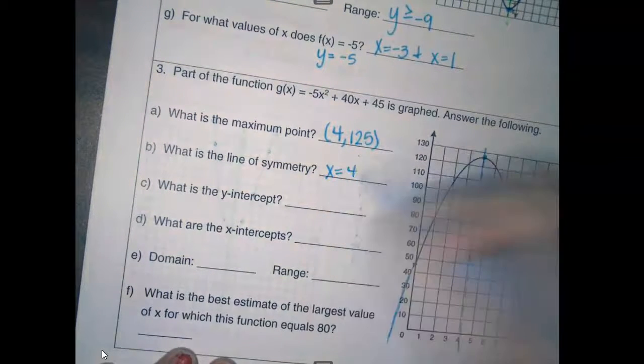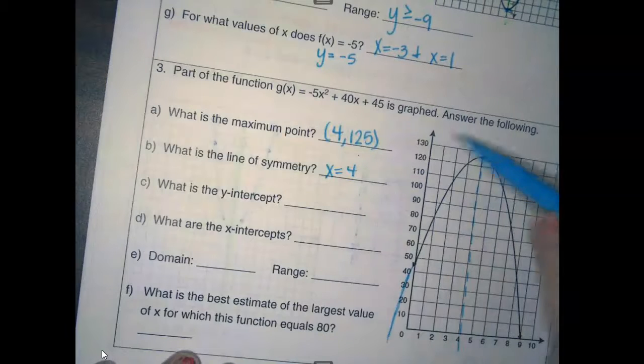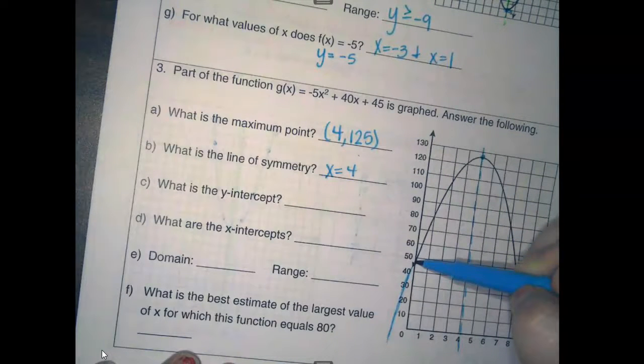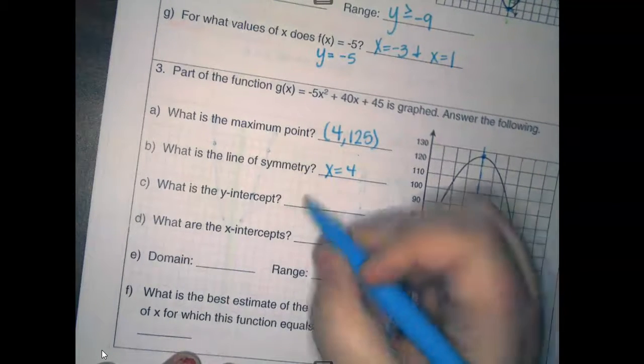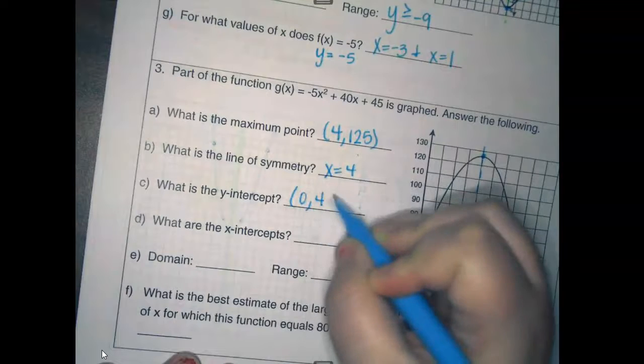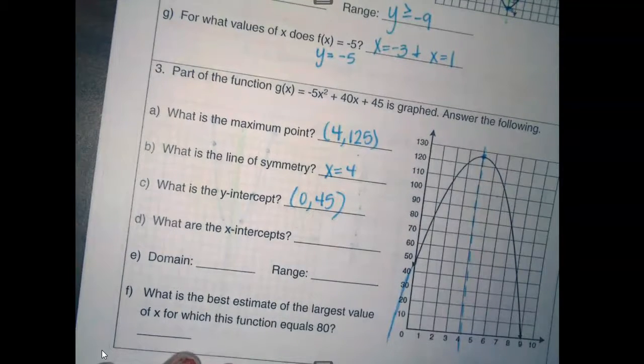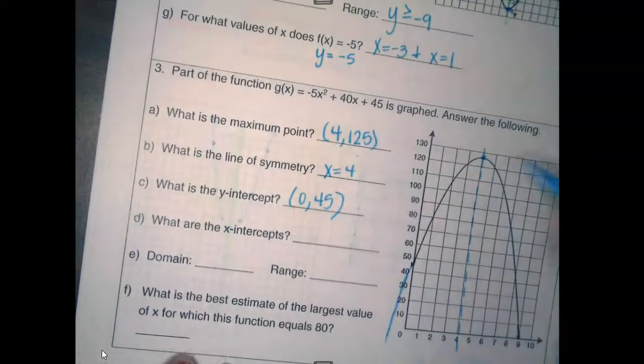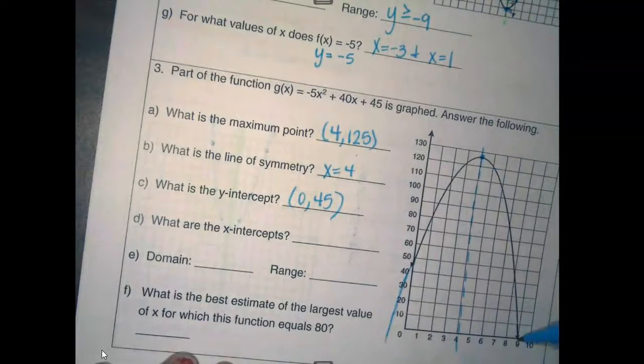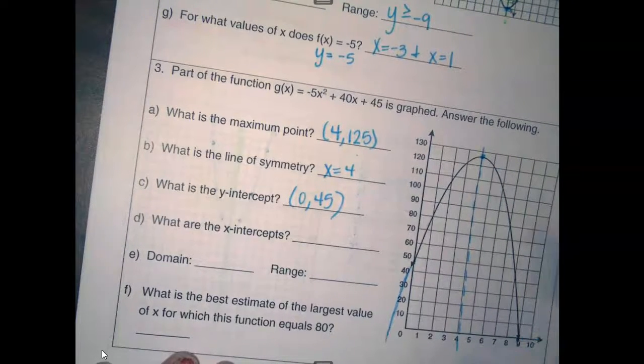Y-intercept, where is it going to cross my y-axis? We decided in class it was about a 45. It's not exact, but x intercept. So one of them is really easy. So this one's really easy to see. I could see that that is 9, 0.